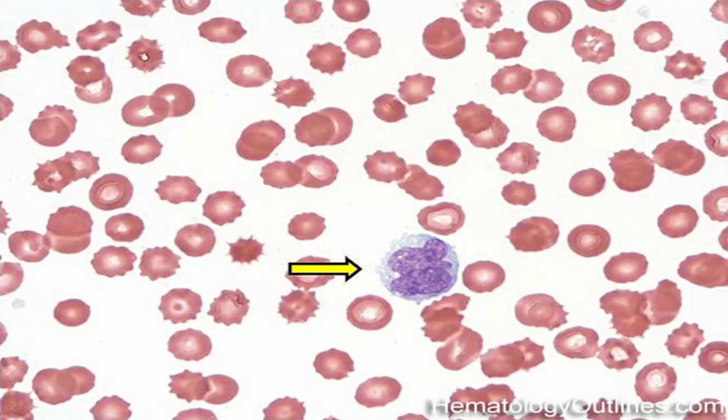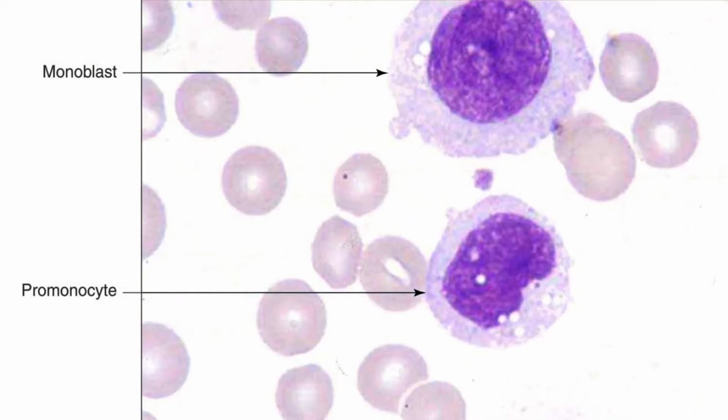So this shows the peripheral blood smear appearance of a promonocyte. It has a high NC ratio, same as your monoblast. And then it has a more indented nucleus with immature chromatin, and vacuoles may be present. There is also less prominence of the nucleoli as compared to your monoblast. This slide shows the difference between the monoblast and the promonocyte. As you can see, the indentation is slightly more prominent in the promonocyte when compared to the monoblast, and they both contain vacuoles.